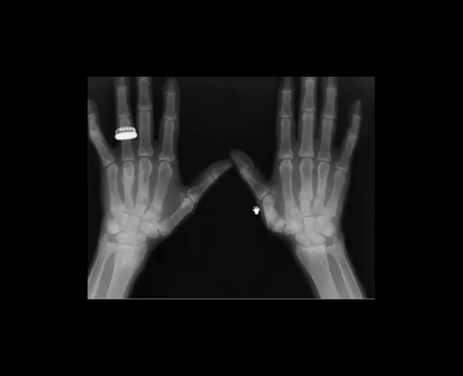So osteomalacia can happen with something called Looser zones. This is vitamin D deficiency, okay? And you have many causes of vitamin D deficiency. So osteomalacia is a systemic disease which affects the mature skeleton.